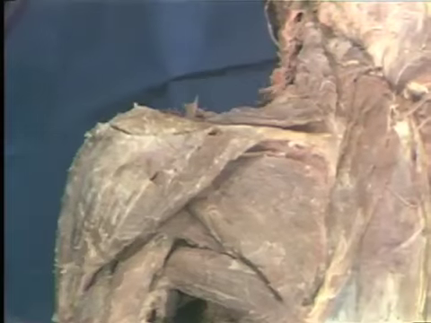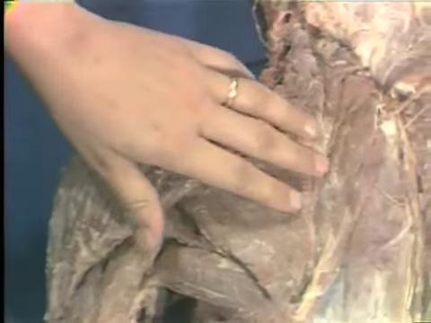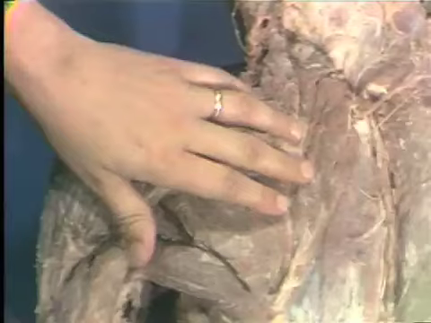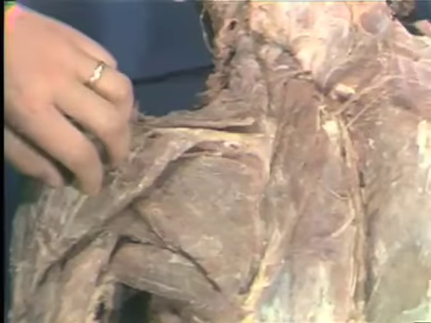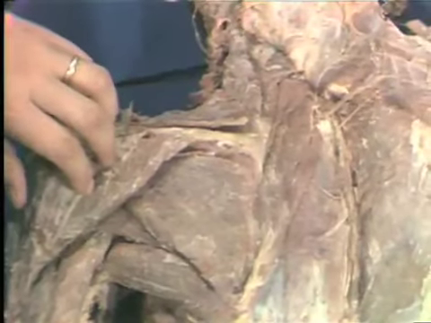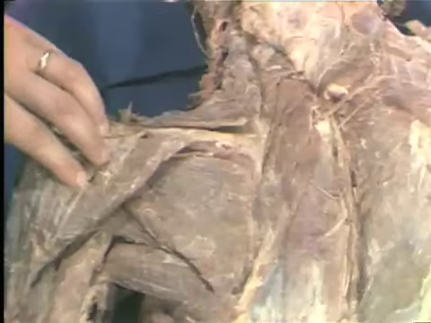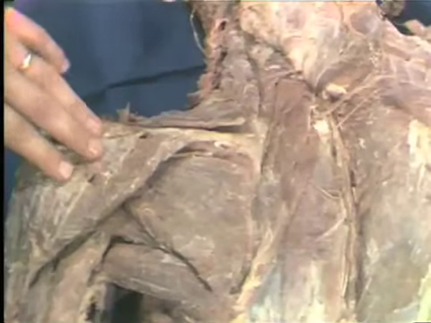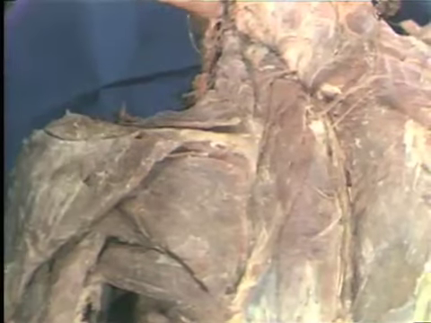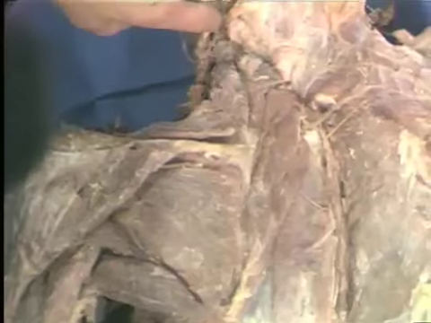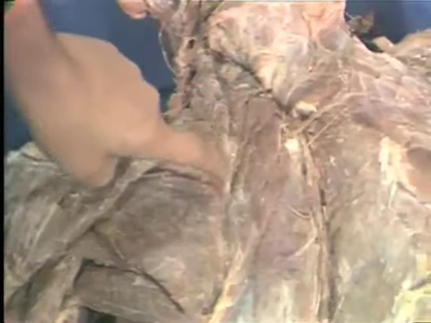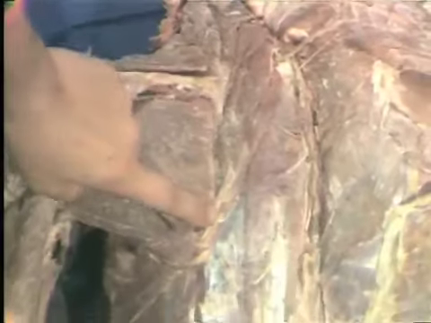There's another group of muscles that attach to the medial portion, the medial border of the scapula. This is the rhomboid group, and the rhomboid muscles, as you see, are extending basically from the back of the neck area downward onto the whole vertebral border of the scapula.